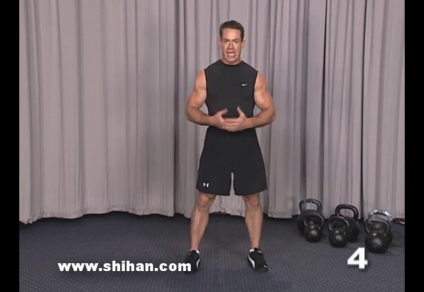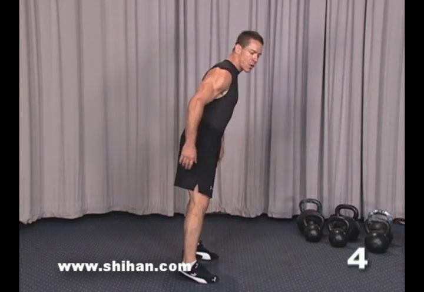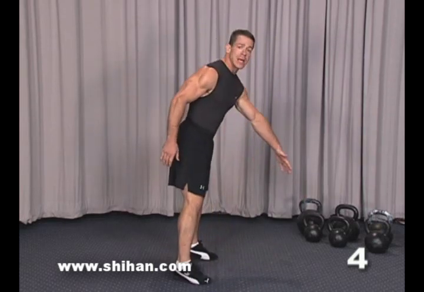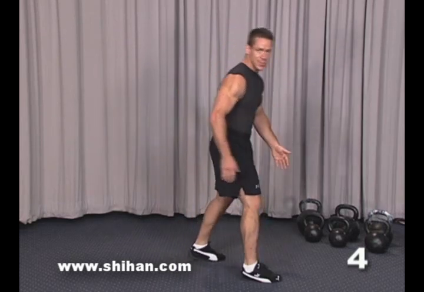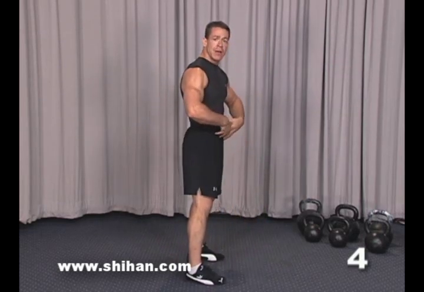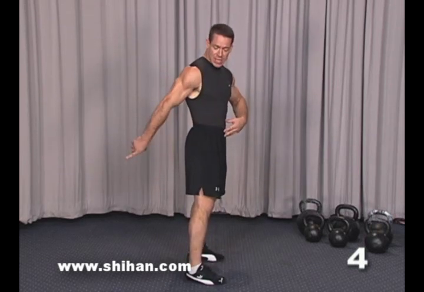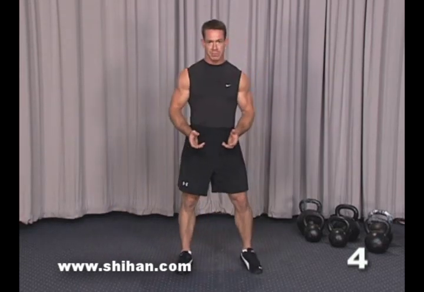Here's an example of incorrect weight distribution. If you allow your body to be pulled forward, now my center of mass is in front of my base of support and I have no balance. The same is true if my base of support is in front of my center of mass. So if my center of mass is way behind me, then again, I lose balance and I have no stability. So it's very important to have an awareness of where your base of support is and how that relates to your center of mass at all times.